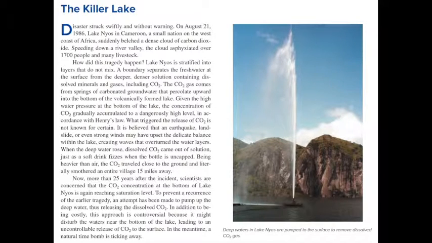So it's increasing because we know that at the bottom of any body of water, the pressure is greater than the pressure on the surface. So the carbon dioxide in the bottom builds up, and it reaches a certain point at which the dissolved carbon dioxide just violently escapes to the surface of the lake.